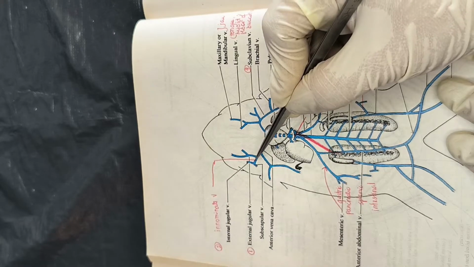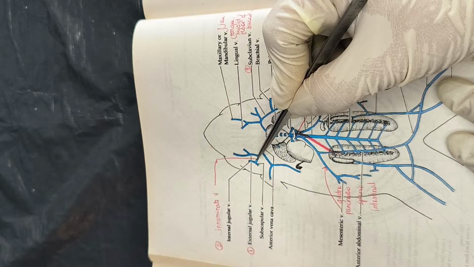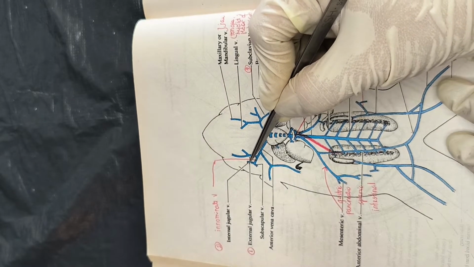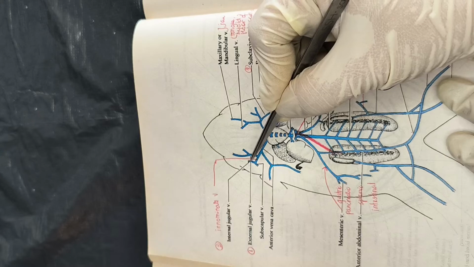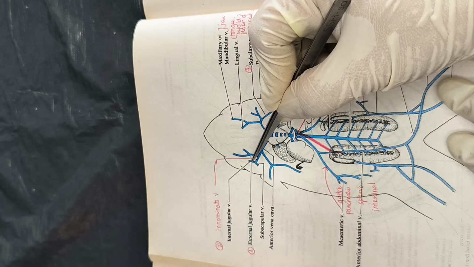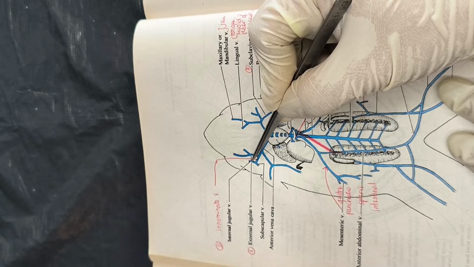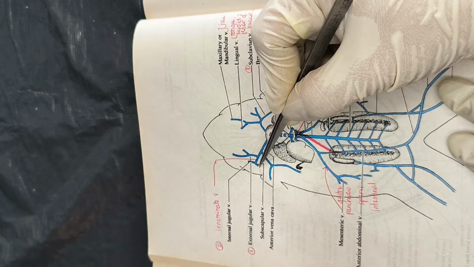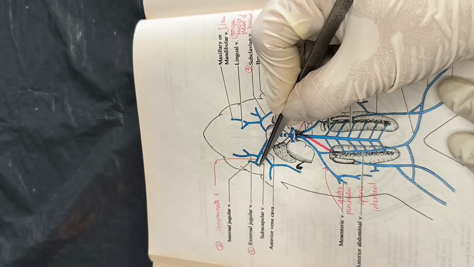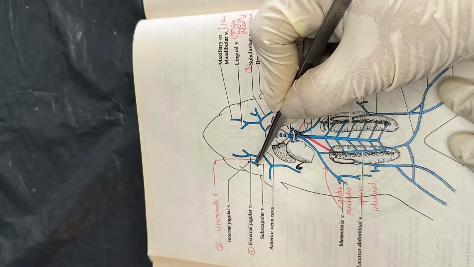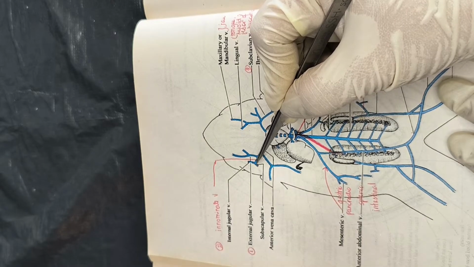From the second branch, the middle innominate vein, you have the internal jugular vein, which collects the oxygenated blood from the brain, the spinal cord, the eyes, and other parts of the head. And then you have the subscapular vein, which collects blood from the posterior or dorsal part of the arm and also the shoulder.